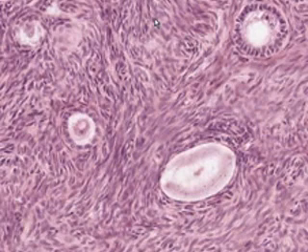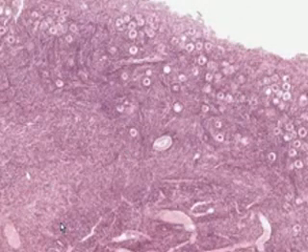And notice there are a lot of generally spindly or stromal cells between these follicles. And the more closely you get towards the medulla of the ovary or away from the outer cortex, the more stroma you will have. There's relatively little stroma here, and there's a lot here.